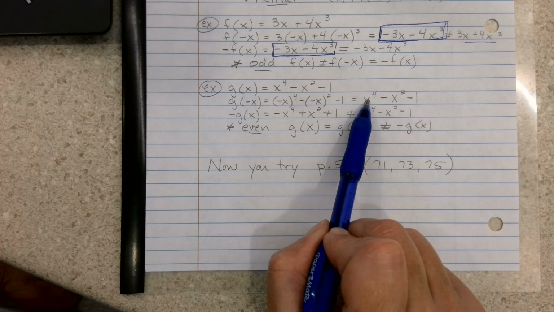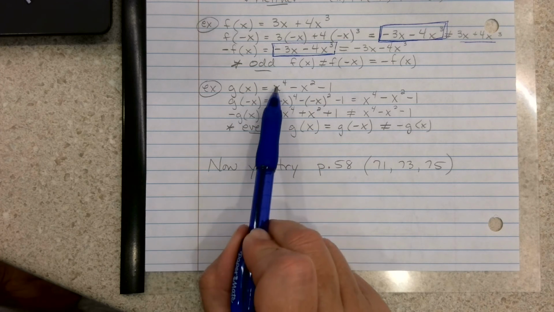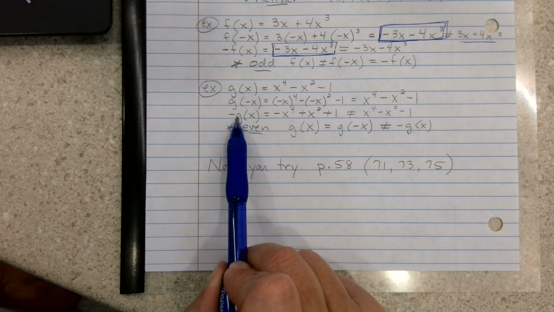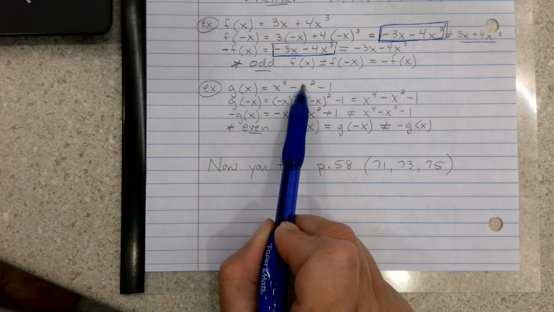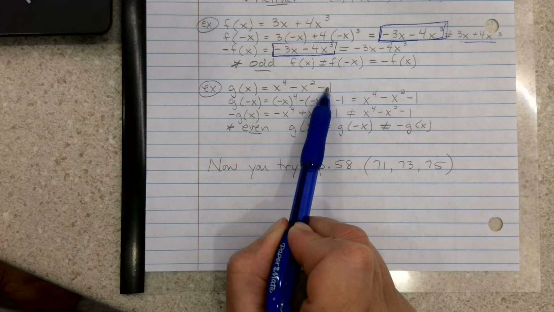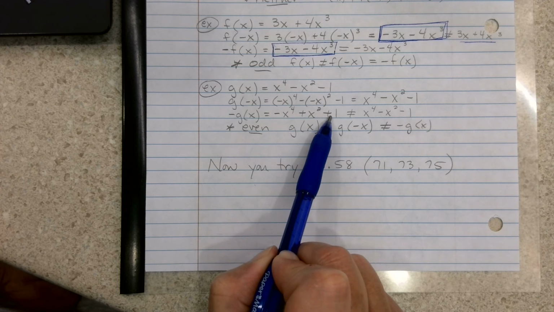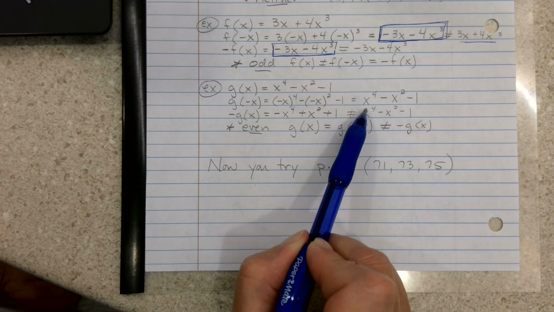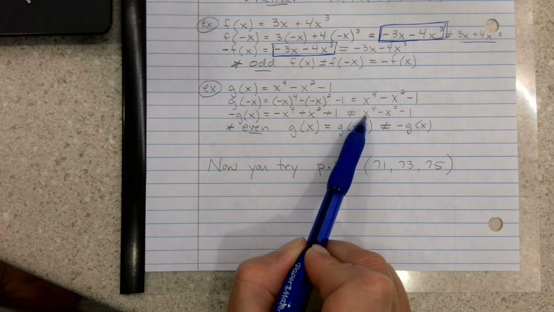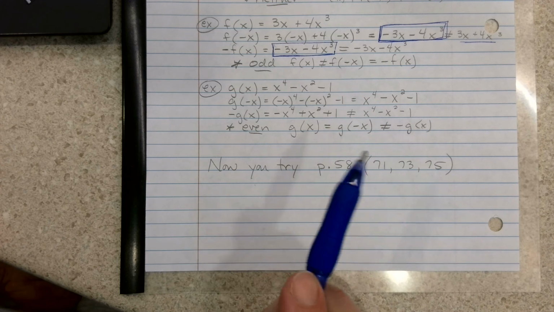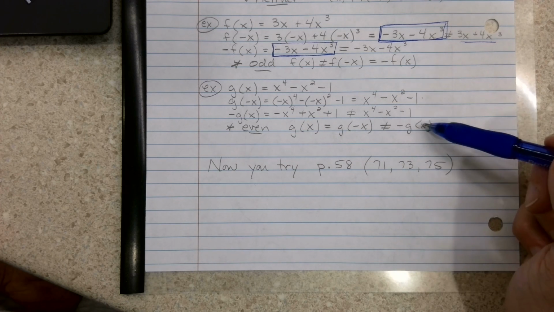That's an even function. Now I'm going to take that negative and distribute it all the way through the function. That becomes negative x to the fourth plus x squared plus 1, which is not the same as the original function. Because it's not the same as the original function, it's not odd. This is even. It's not odd.